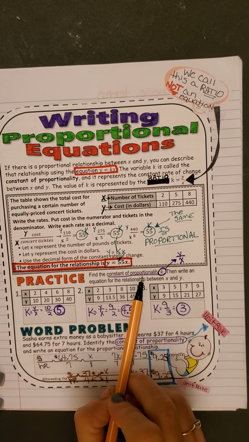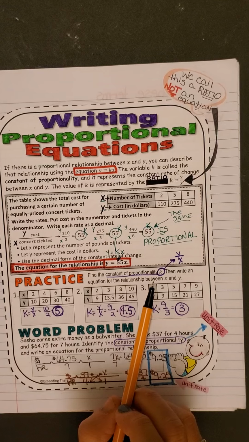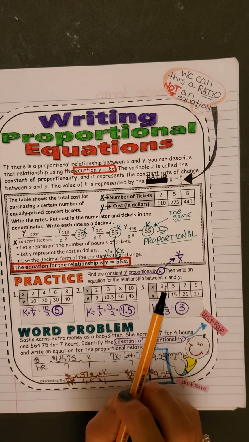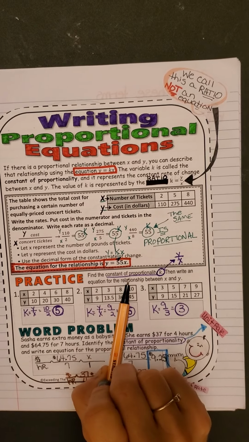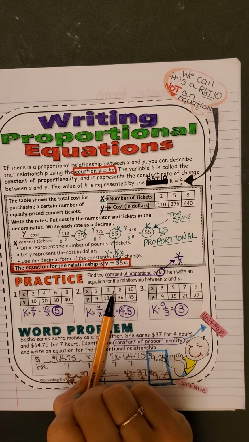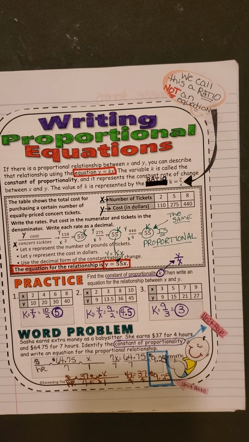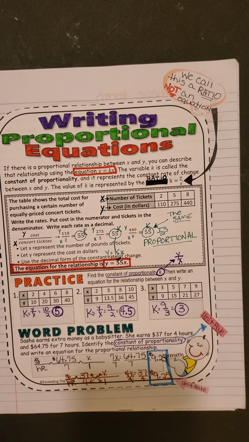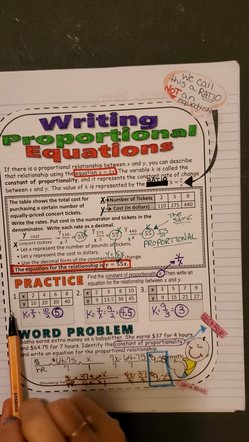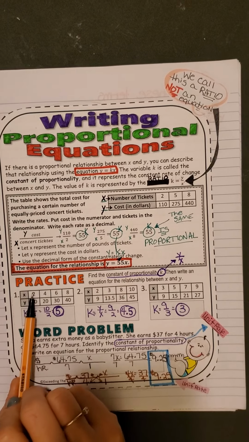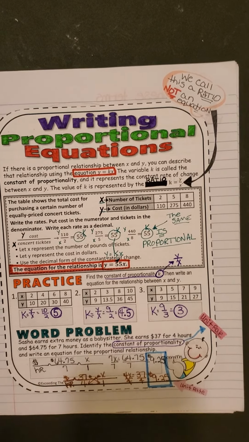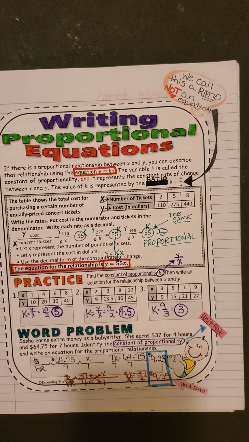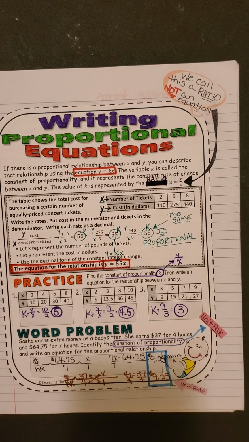It says find the constant of proportionality, which is K. The constant of proportionality is K. This could say find the unit rate, which would be K. This could say find the constant rate of change. That would be K. Okay? So to do that, we have to write it y over x. So I take this first value. You don't have to do it every time, because if it's telling me to write the constant of proportionality, then I know that that table is proportional. So I don't have to prove the table proportional. It's just asking me to find K.